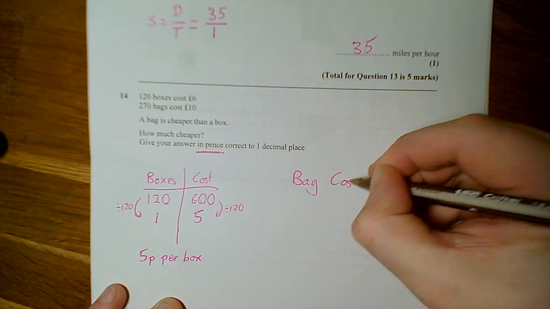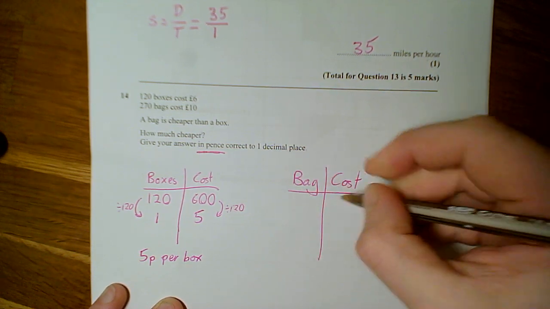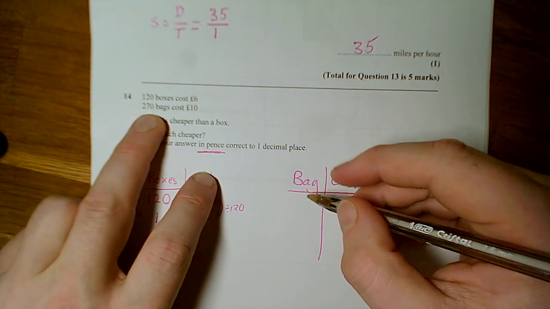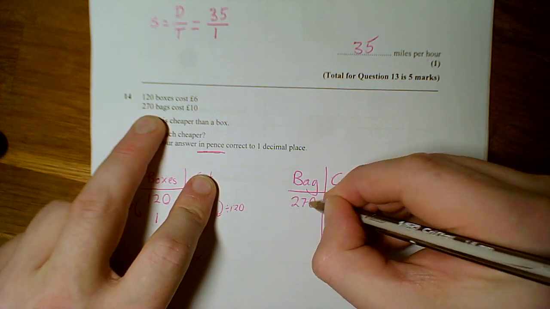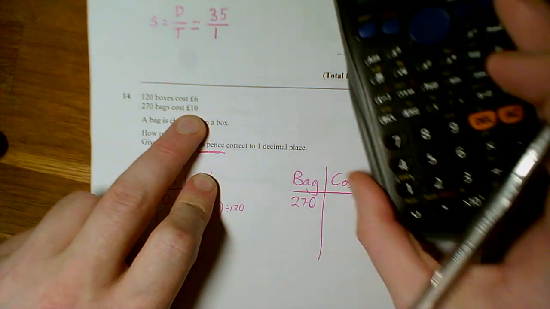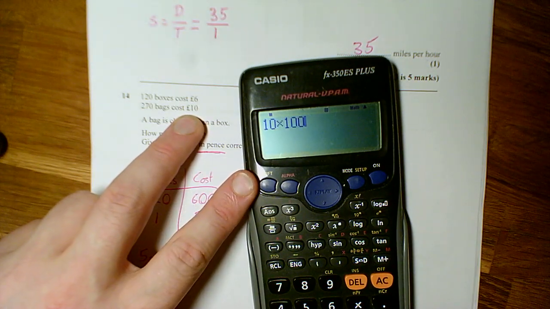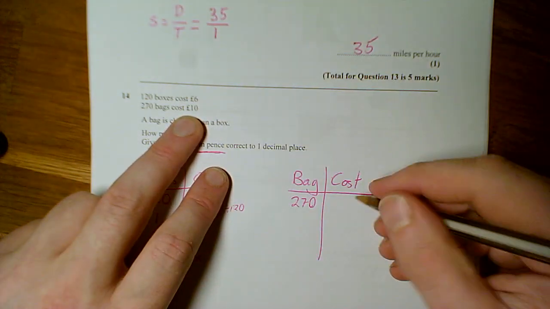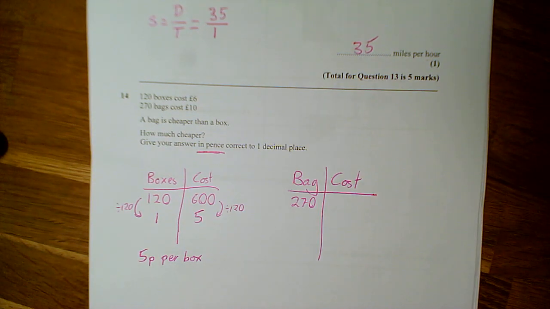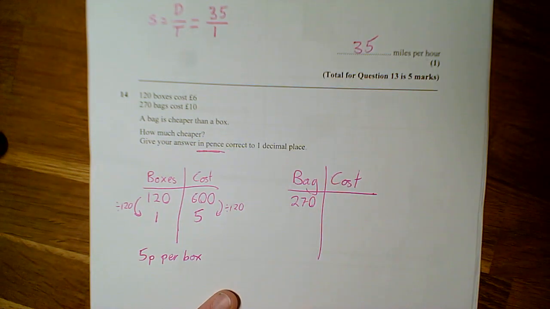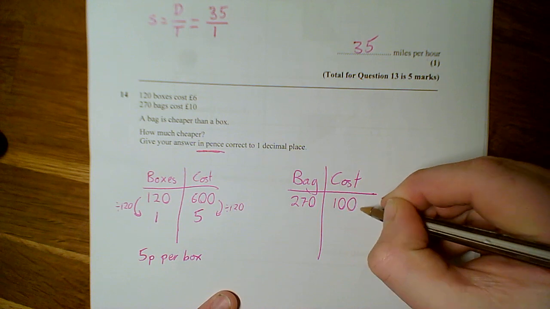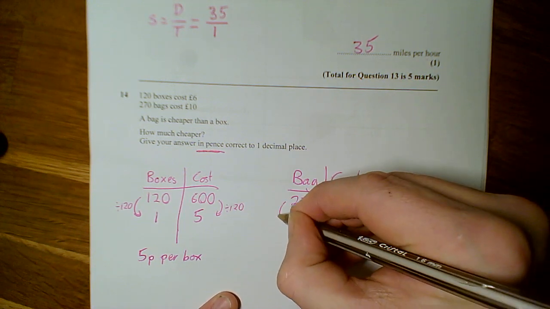Bag cost. So 270 bags are £10. In case you're feeling a bit stuck, £10, 100 pence per pound is 1,000 pence. So 1,000 pence is what that costs. So I want to work out one bag.